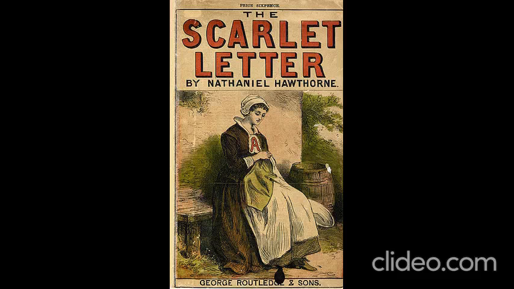The Scarlet Letter, by Nathaniel Hawthorne, is set in 17th-century Puritan Massachusetts, a society governed by strict religious laws and rigid moral codes. The story begins with Hester Prynne, a young woman who has given birth to an illegitimate child. As punishment for her sin of adultery, she is forced to wear a scarlet A on her chest, marking her as an adulteress and making her the target of public shame and scorn.